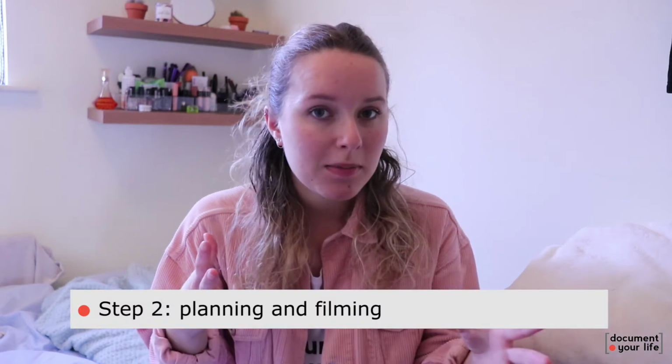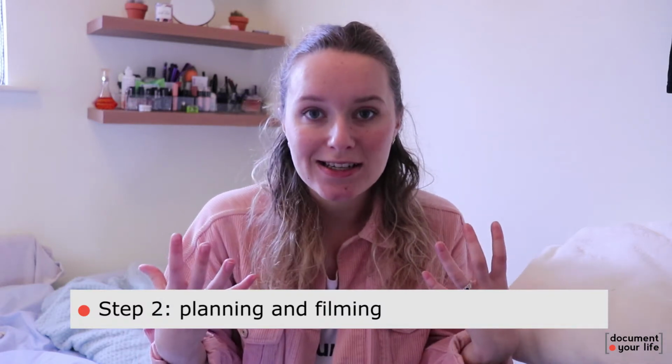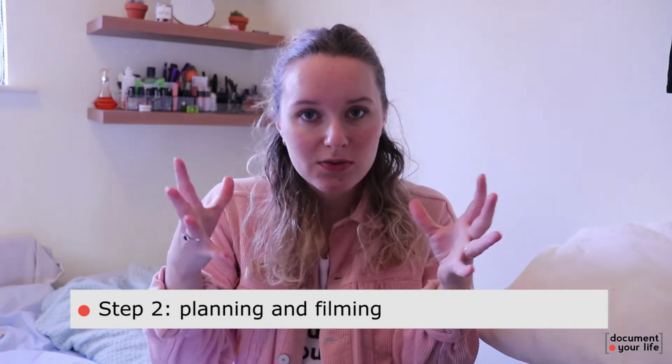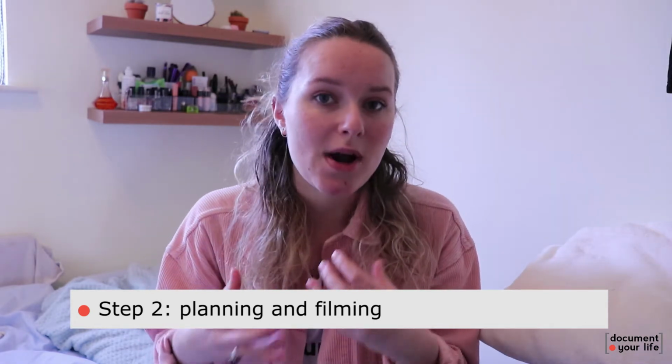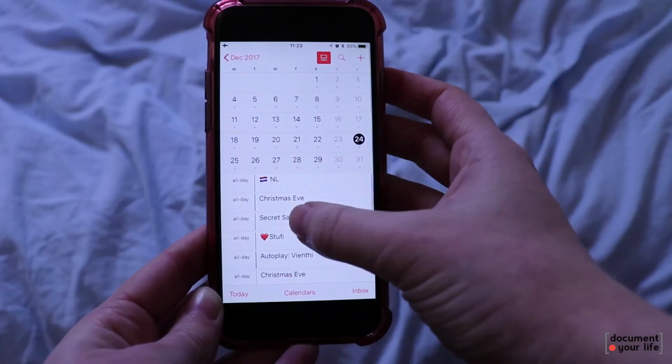The second step is all about planning and filming. To you, maybe the project seems quite spontaneous because it just has all these events throughout the month, but actually it does require some planning. So what I would advise you to do is to have a look at your calendar at the start of the month and see what kind of events you've got going on, and then really make a conscious effort to film during those events. So maybe even put it in your calendar. Make sure to bring your camera, make sure it's got full batteries and enough space on its disc, because otherwise you'll still be lost without.